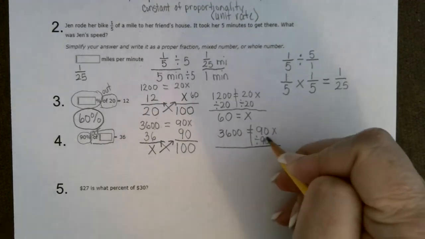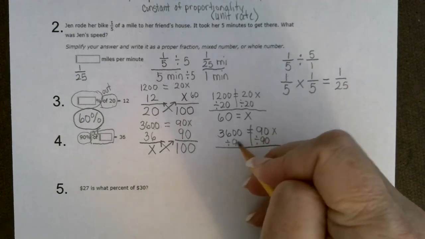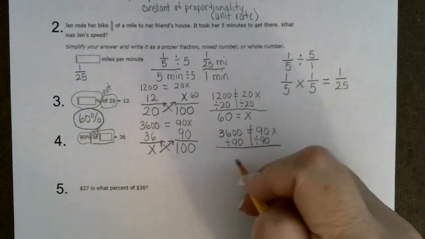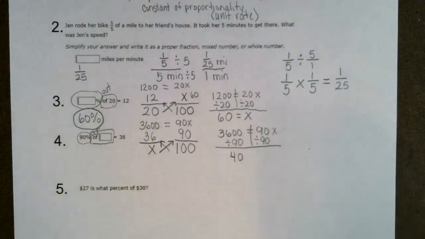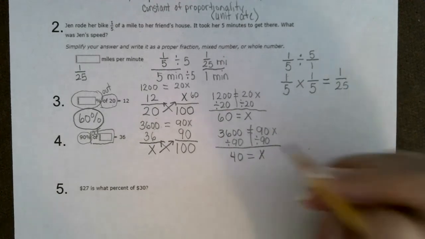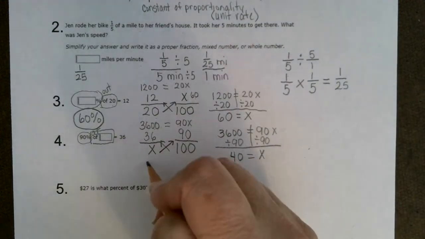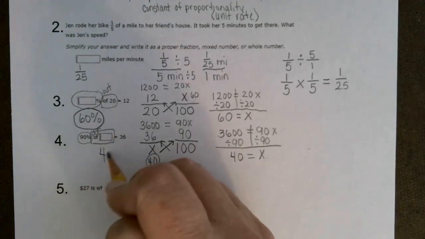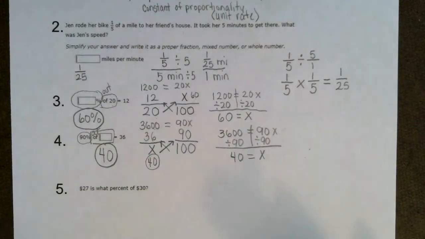Divide by 90. 3600 divided by 90 is 40. 90 divided by 90 is just 1x. So my 40 is my whole thing. So 40 is my whole.